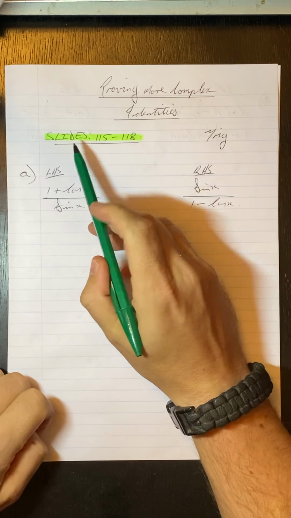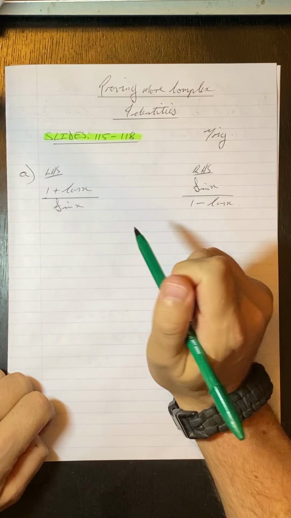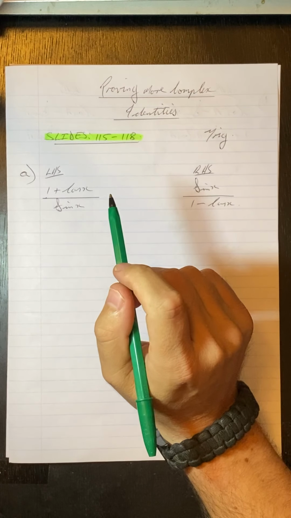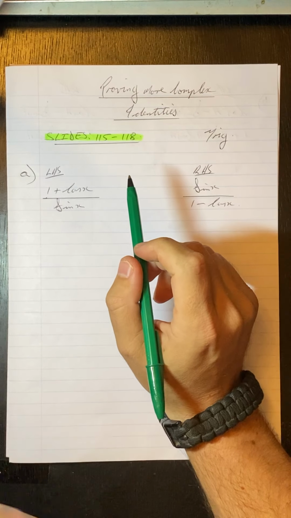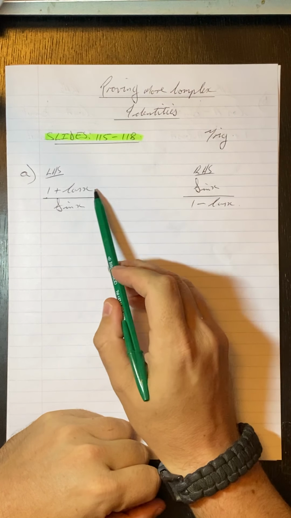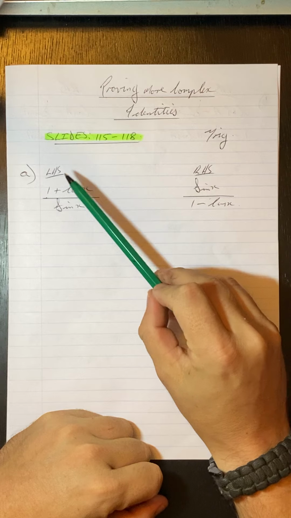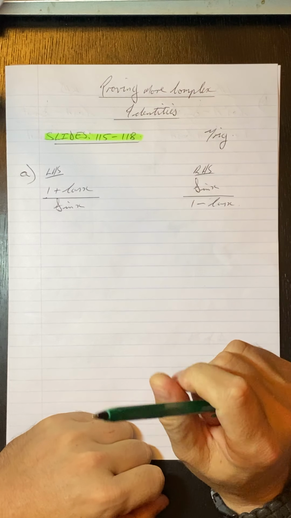Okay, so we are working from slides 115 to 118 from the trigonometry PowerPoint. So the first question is just saying prove the identity. It would have this equal to this. I'm just saving space by breaking it down straight away, left-hand side, right-hand side.